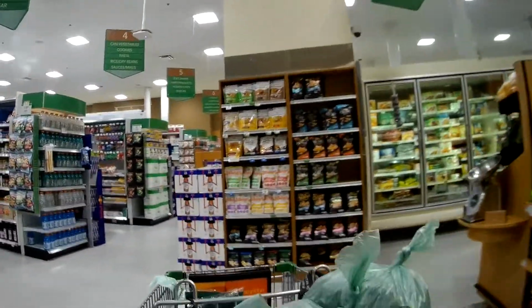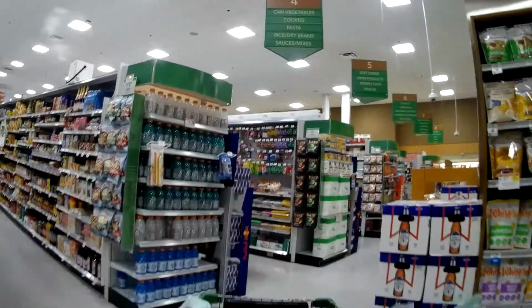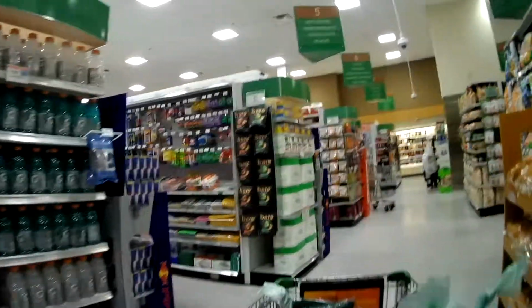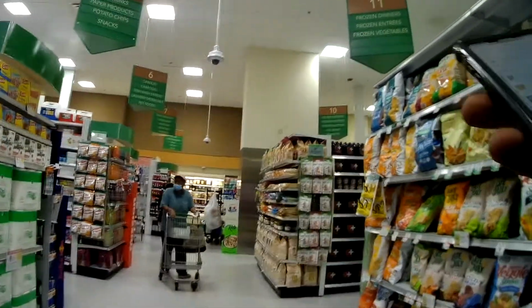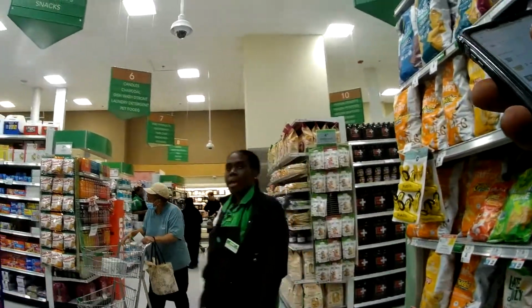Okay, guys, we're about 90% done with this order. We need that one item that is not in stock, and we also need those tortillas. We need the white.